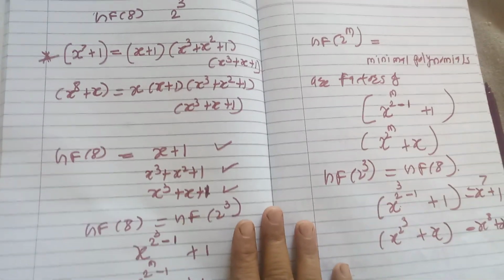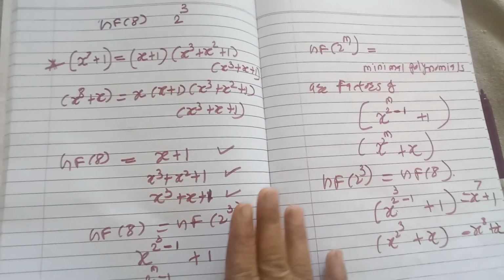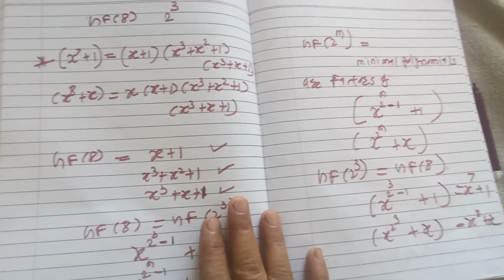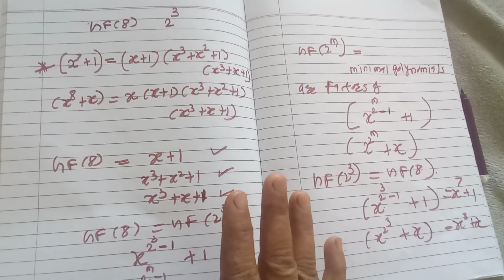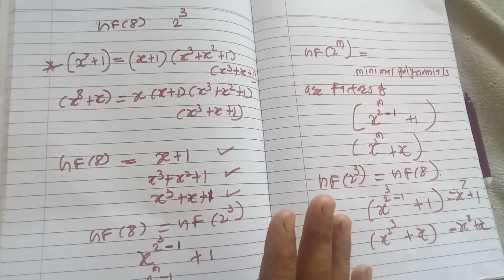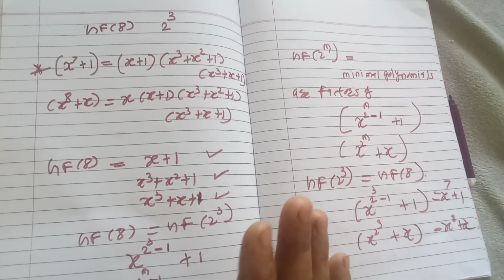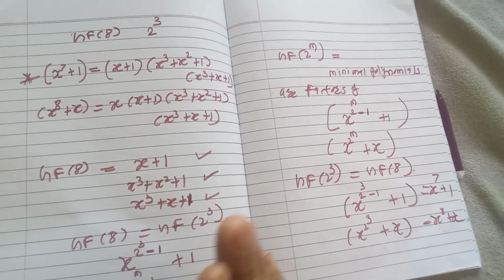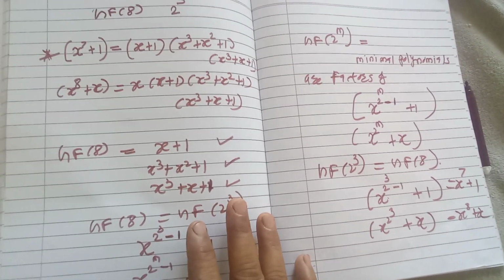I hope you understood this concept, that a primitive polynomial is nothing but a minimal polynomial, but all minimal polynomials are not primitive, and the primitive polynomial has the root alpha, and it only divides x raised to 2 raised to m minus 1 plus 1. In GF(8) it is x raised to 7 plus 1, and in GF(16) it only divides x raised to 15 plus 1, not less than that, that is x raised to 14 plus 1, x raised to 13 plus 1, like that.